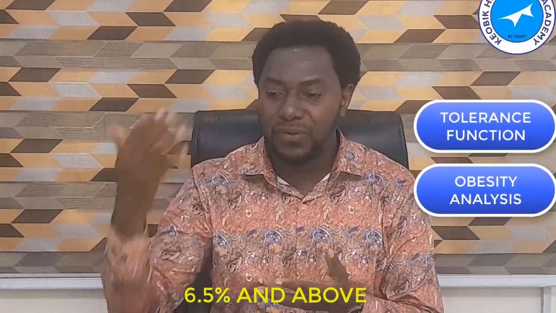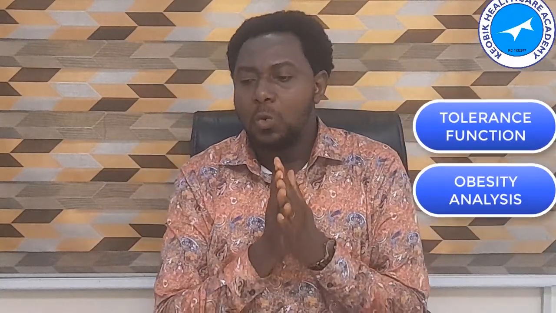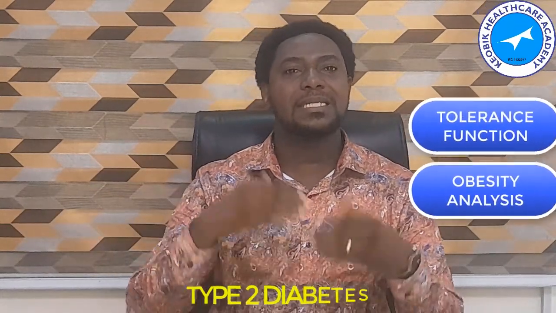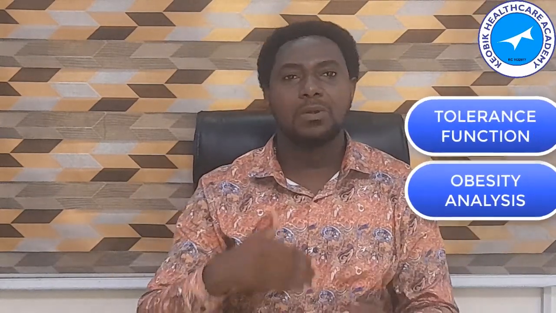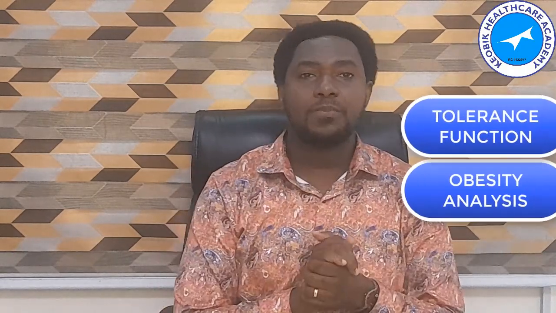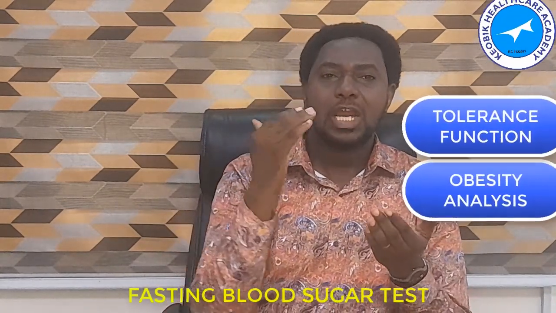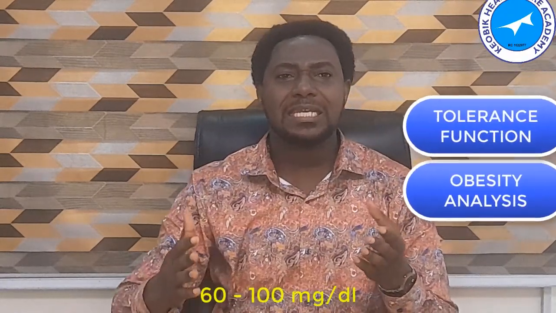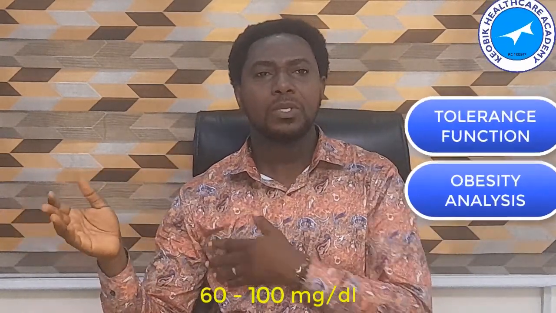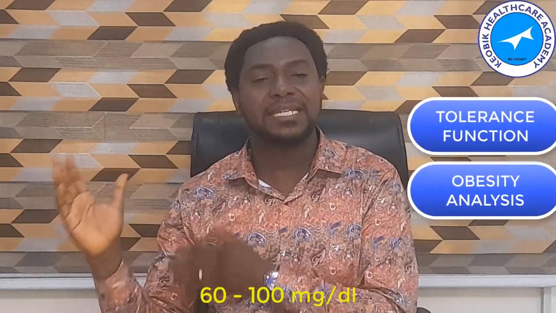Then, if you run two separate diabetes tests and the A1C level is 6.5 and above, we can conclude that such people may be experiencing type 2 diabetes. However, there are also other tests that are run to confirm whether the patient is diabetic or not. Take for example fasting blood sugar: a normal reading is supposed to be between 60 to 100 mg/dL, 60 to 100 milligram per deciliter.